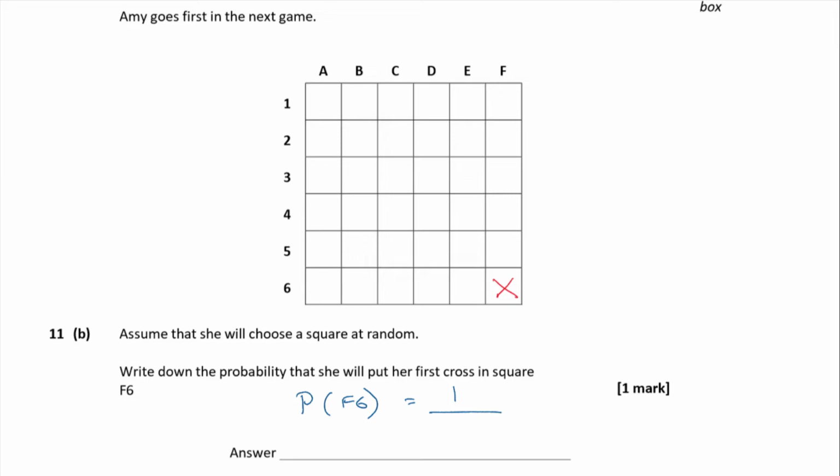There's only 1 place you can put it, which is there. And how many places has she got to pick from? Well, this grid is 6 by 6, isn't it? And 6 times 6 is 36. So there are 36 possible squares she could have picked. So the probability of her picking F6 is 1 chance in 36 outcomes, isn't it? Okay, so 1 over 36.